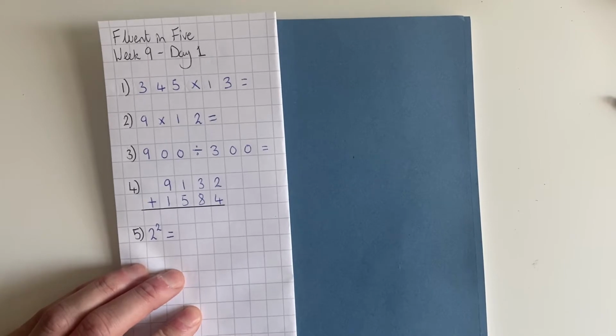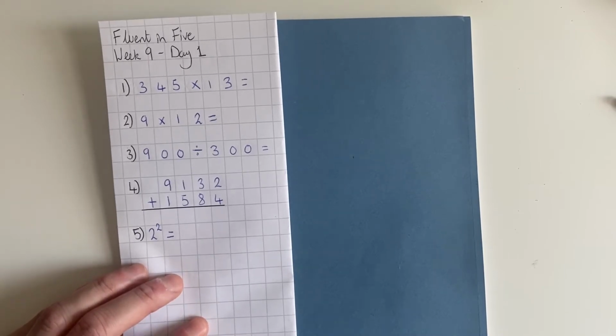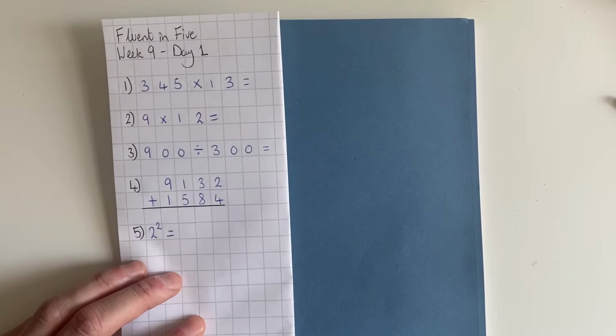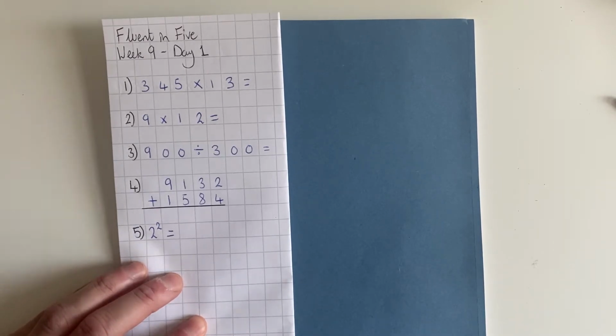Before we start our learning for today, every day now we're going to have a starter. So today we've got a Fluent in 5. Before you do what I tell you to do, just please listen to the instructions.